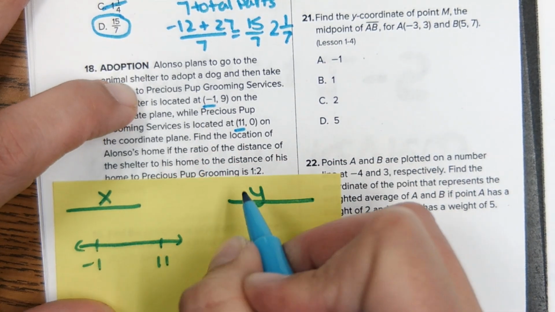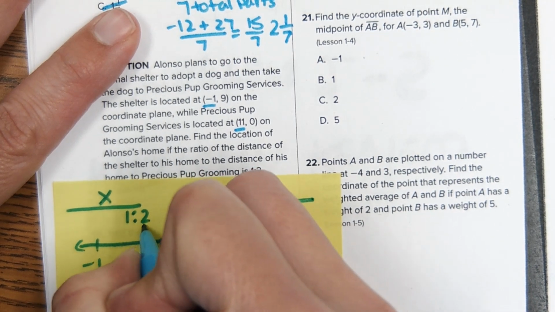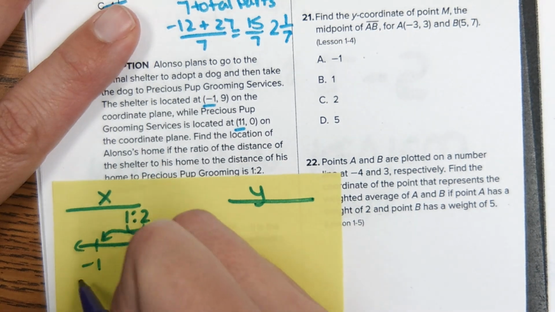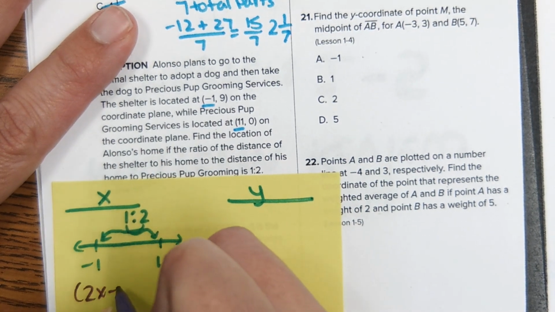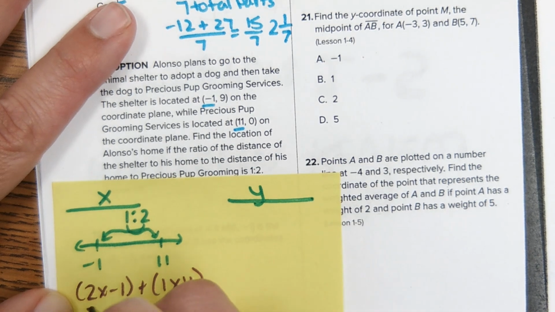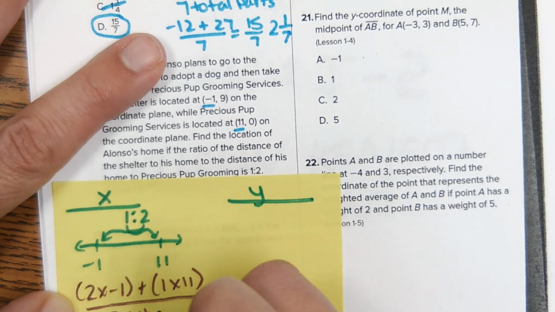And then our ratio is a 1 to 2 ratio. And so we're going to crisscross it again like this. And we'll get 2 times -1 plus 1 times 11. And then divide it by the total parts, 3 total parts, 1 plus 2.